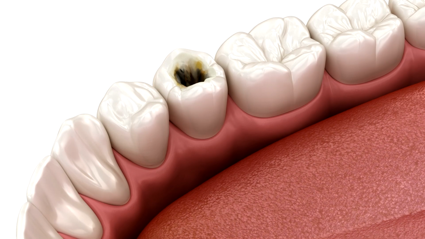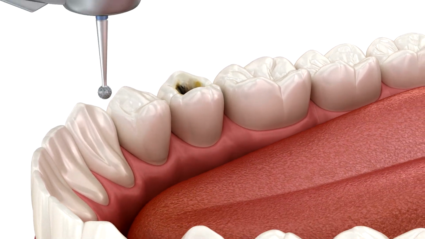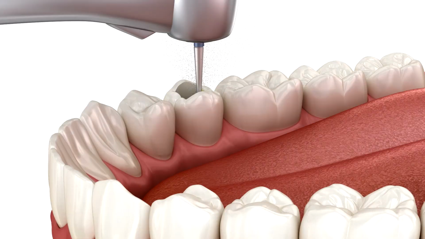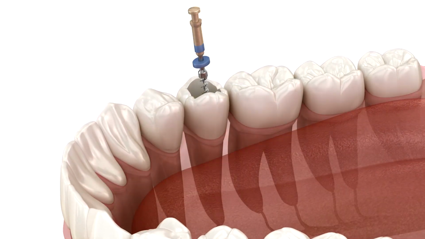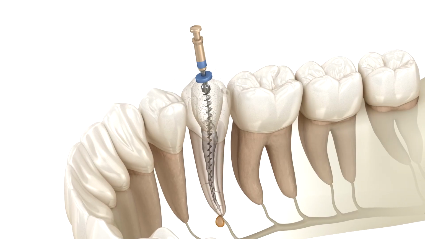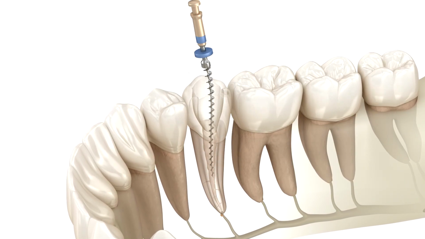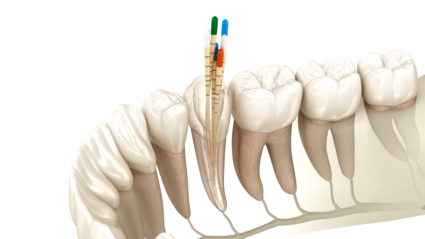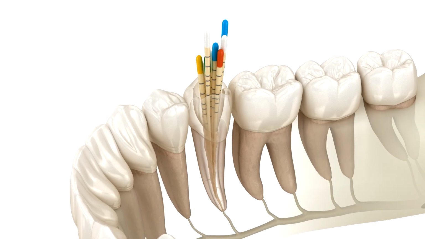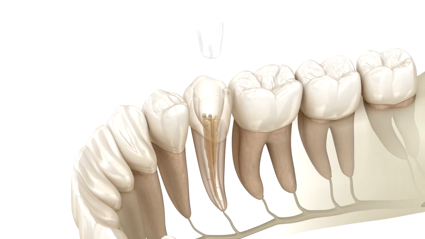Once the last layer is cured, it's all about the final shaping and polishing. Using fine finishing burrs and polishing discs, the dentist perfectly contours the filling to match the tooth's original anatomy and make sure your bite feels normal. The surface is polished to a high gloss, making it smooth, stain-resistant, and feel just like your other teeth.